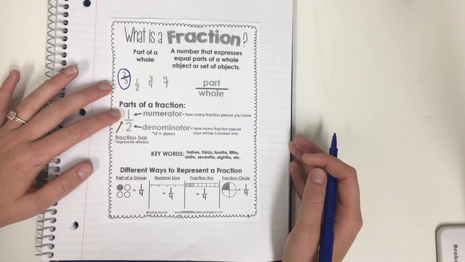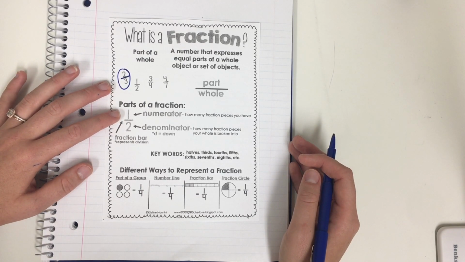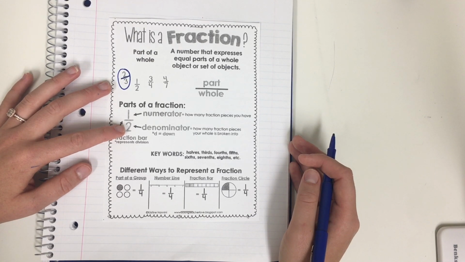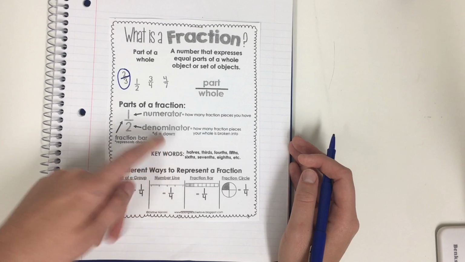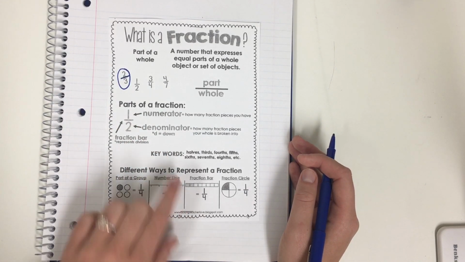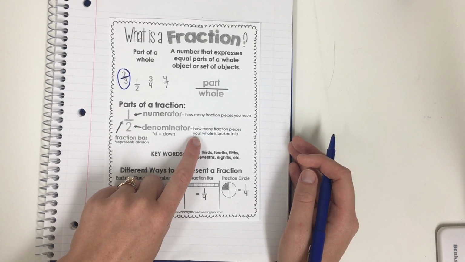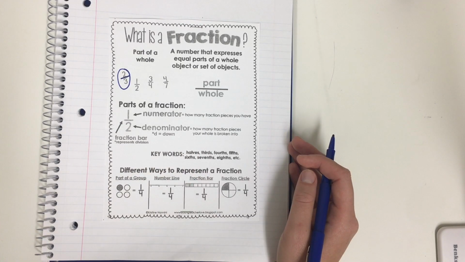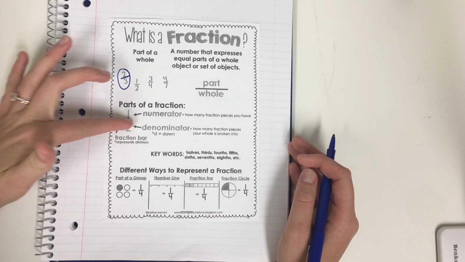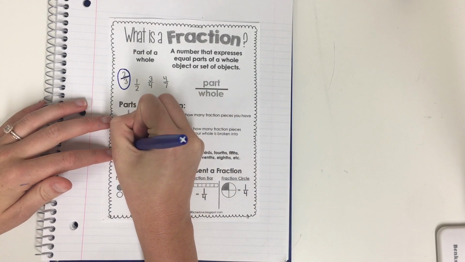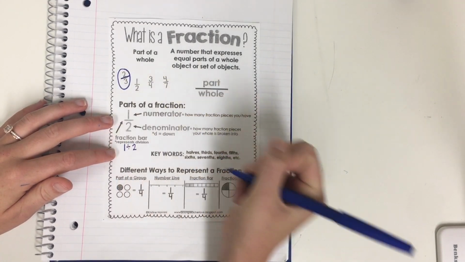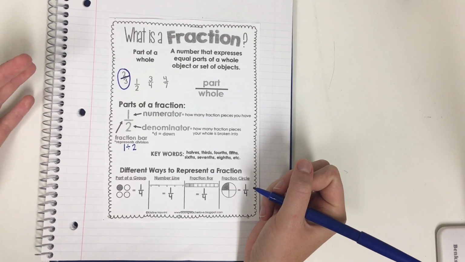So on top, we have the numerator, which is how many fraction pieces you have. On the bottom, we have the denominator. D is for down. So you can think, okay, denominator, down, it's my lower one. The denominator is how many fraction pieces your whole is broken into. The fraction bar, which is right here, represents division, right? So it could be 1 divided by 2 is essentially what it represents.